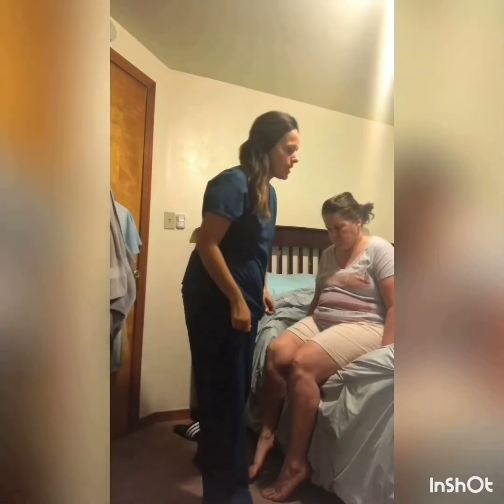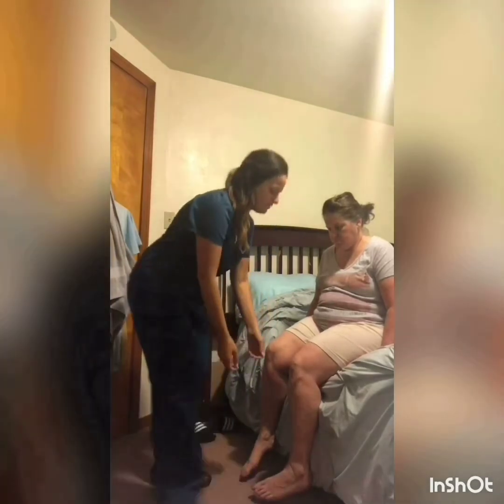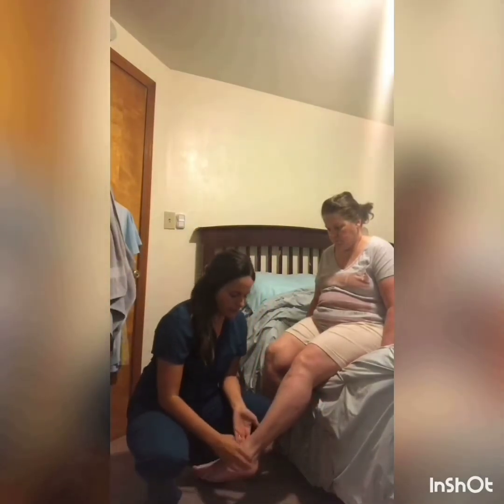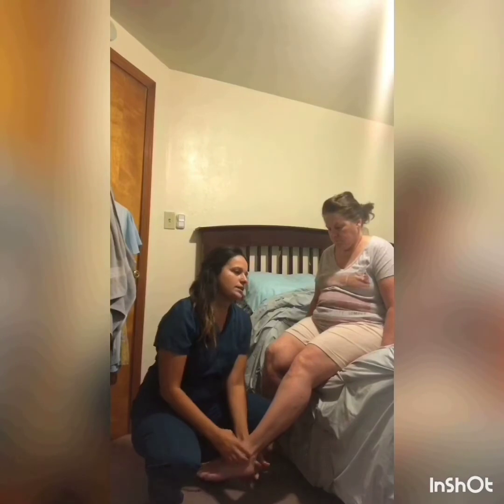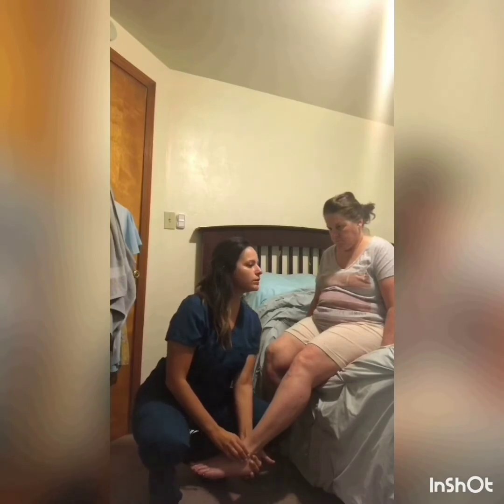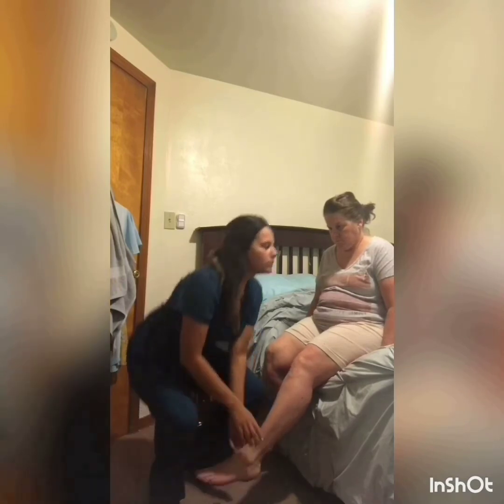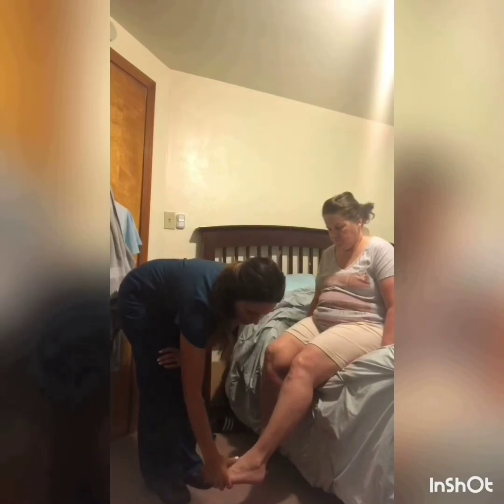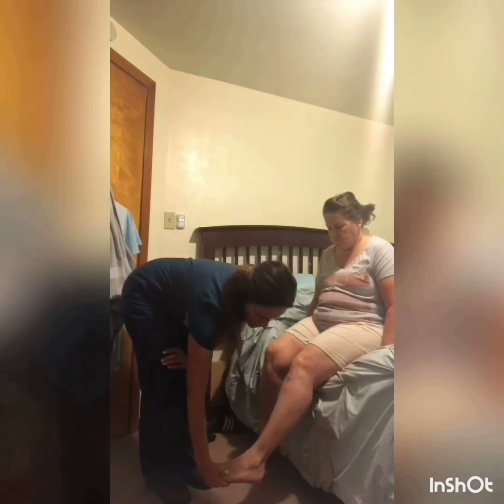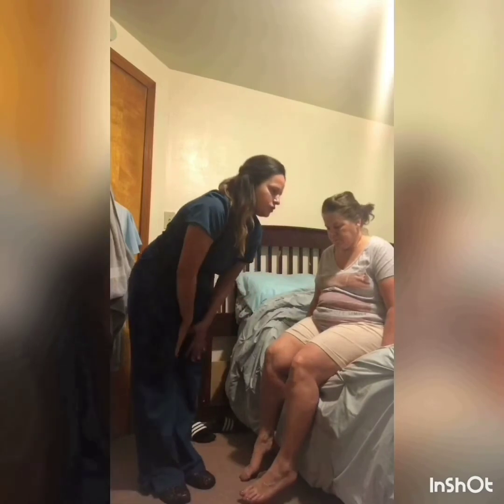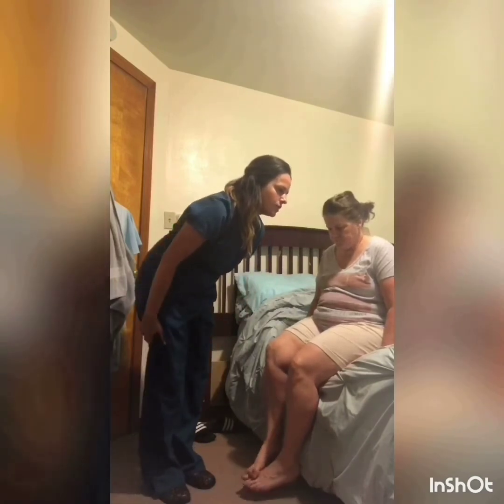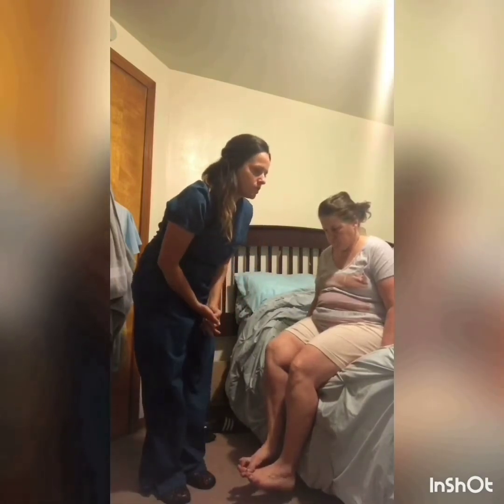So starting with the ankles, you want to identify the medial and lateral malleolus. You can identify the Achilles tendon and your tarsals and metatarsals in the foot. While you're assessing this, you just want to assess again for pain, any tenderness, nodules, anything like that. Once you've identified all of those, you can then move on to flexion and extension.